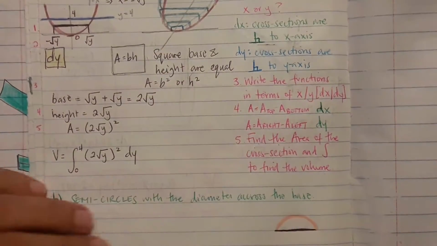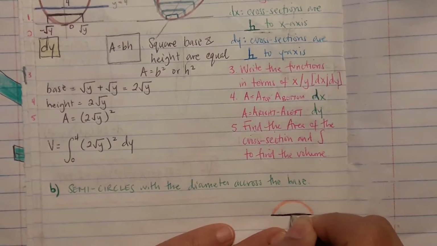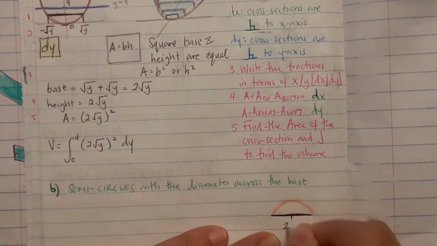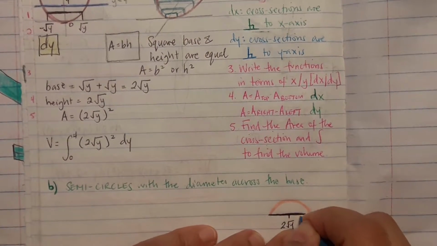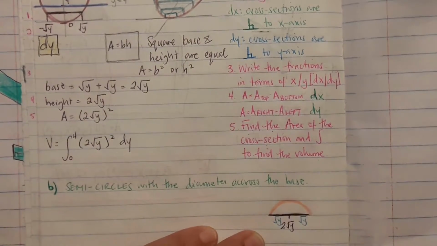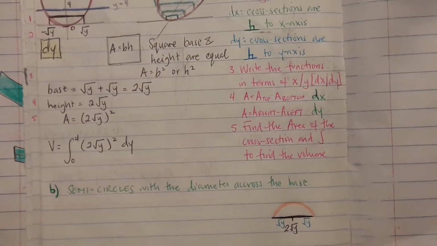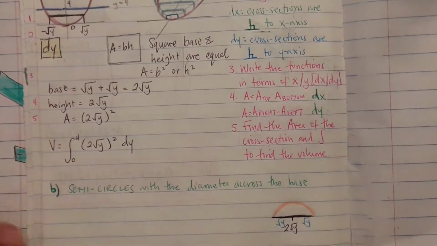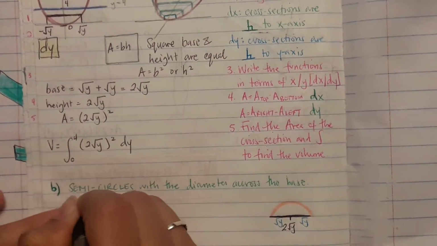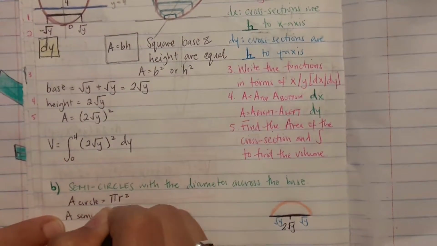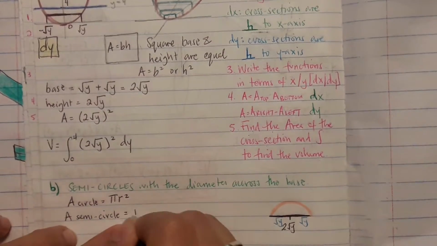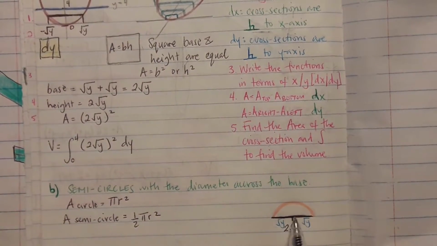Again, in this shape, it's not going to be squares, but now semicircles, so it would have a round thing. So 2 radical y, or you can call the radius of each thing radical y, because each half is radical y, basically. Alright, so now let's talk about the area of a semicircle. Well, I know the area of a circle, right? What's the area of a circle? Pi r squared. So the area of a semicircle is half of a circle, so obviously it's half of the area of a circle, which is a half pi r squared.